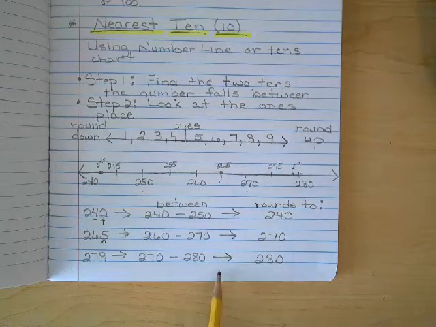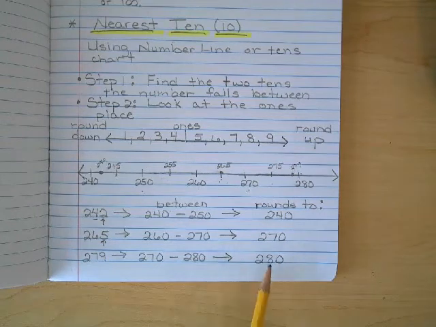Okay, so go ahead and, I know I'm writing a little quick, so at any point, pause.